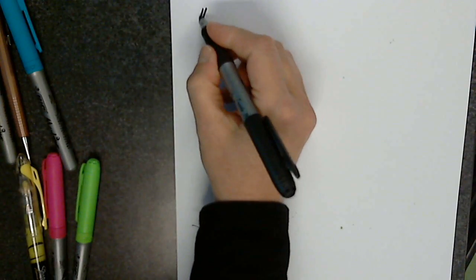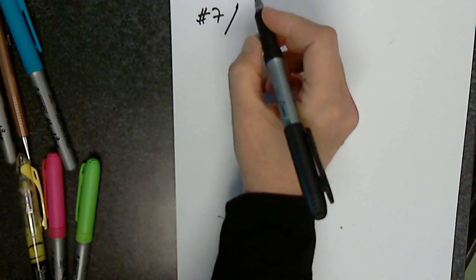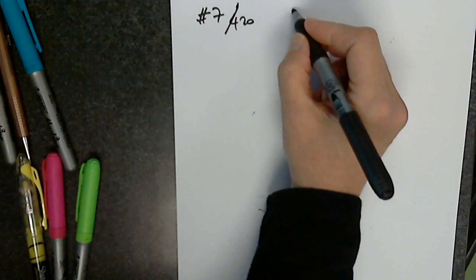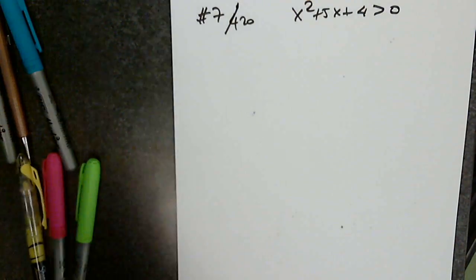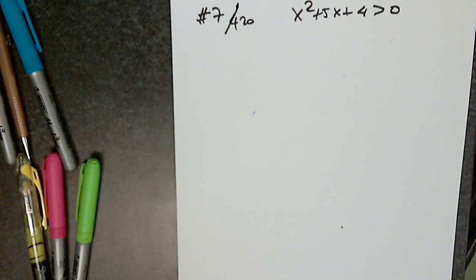Okay, I'm going to choose a couple. Let's say problem 7 on page 420: x squared plus 5x plus 4 greater than 0. So what type of inequality is this?